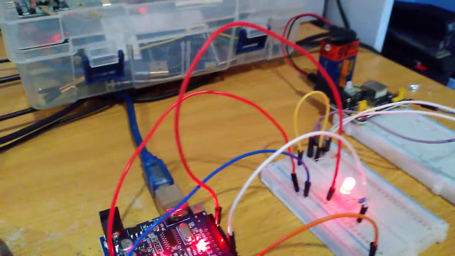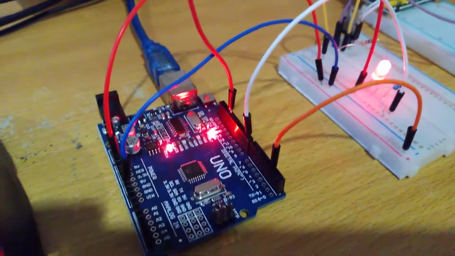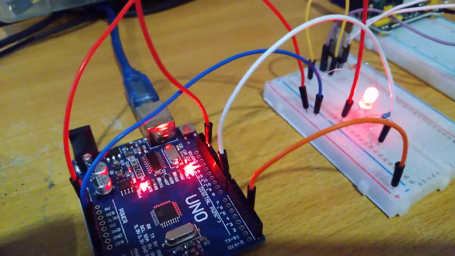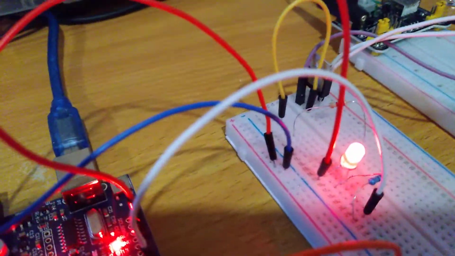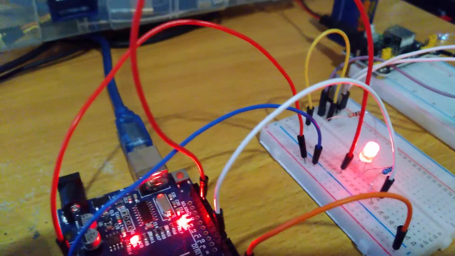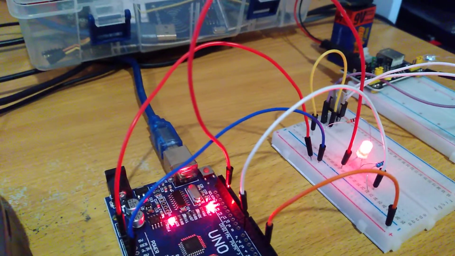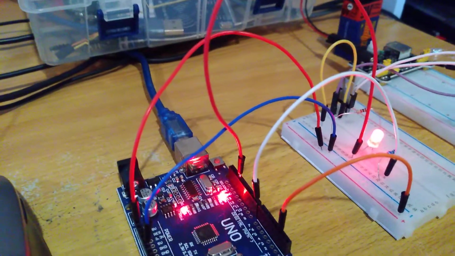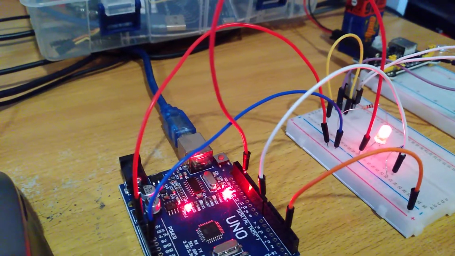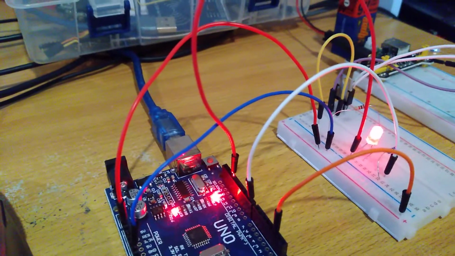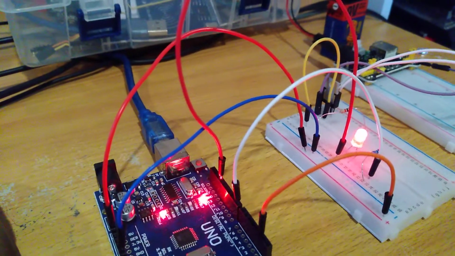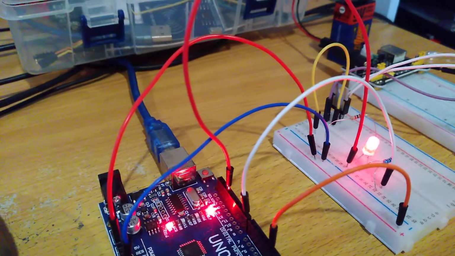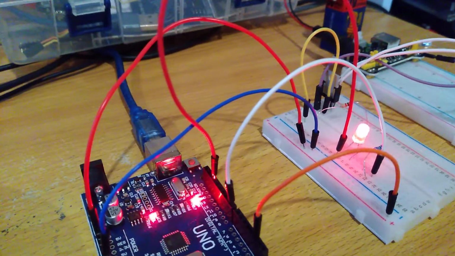Hi everyone, here we've got a very basic Arduino sketch. All I'm doing is using a switch to control an LED. Turning the switch on is done by bringing the input high. That means bringing the input to 5 volts positive.